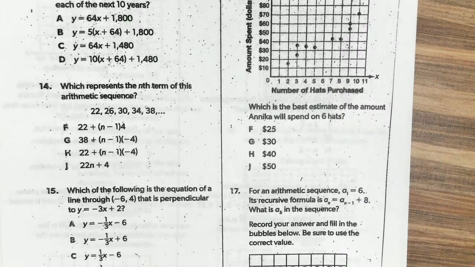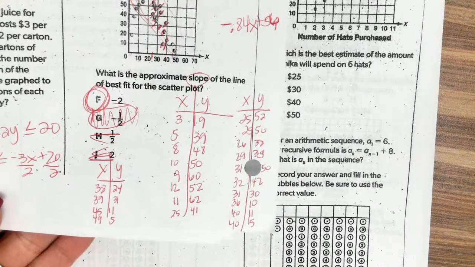Okay, number 13. It did make me mad. Look how much work I did on that one. Yeah, see.